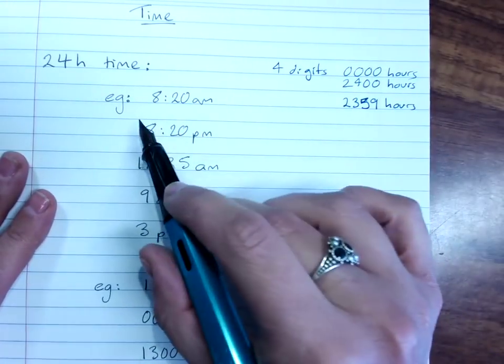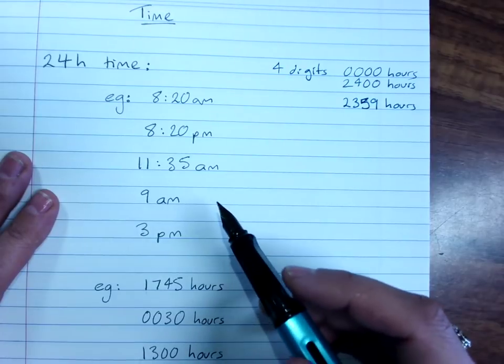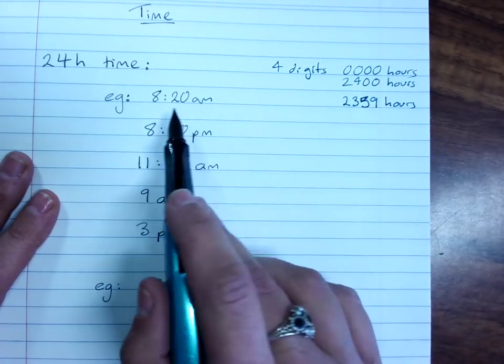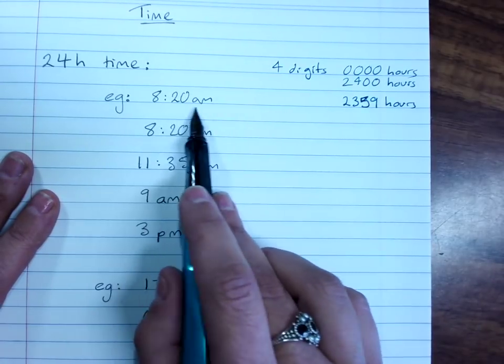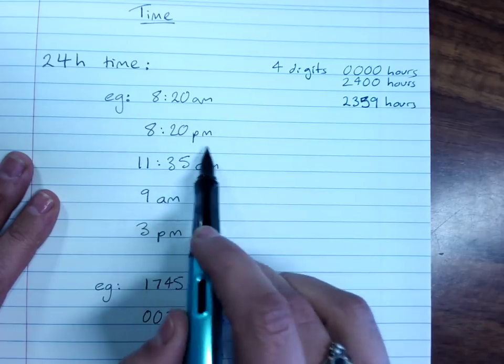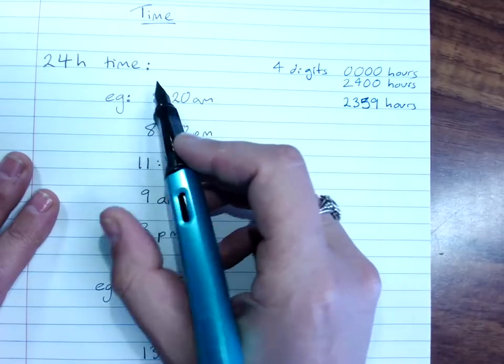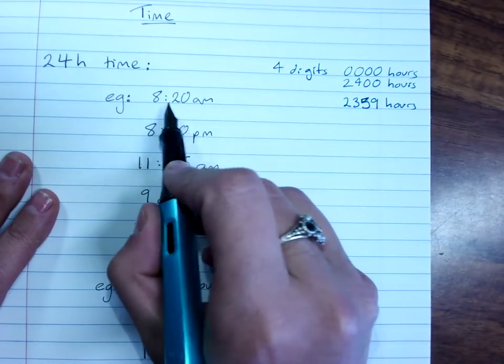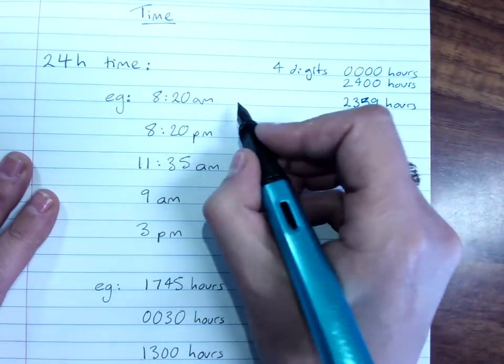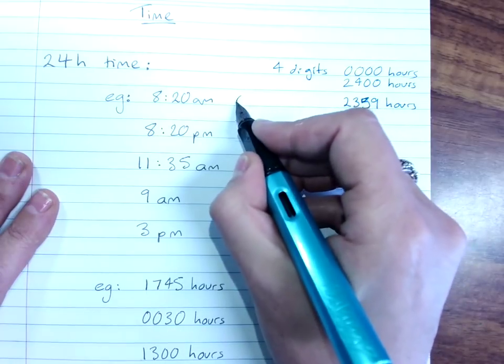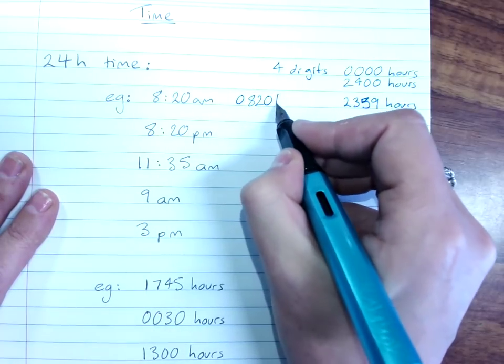Now when we're converting between 12-hour and 24-hour time, we always know we're in AM, PM time or 12-hour time if we've got an AM or a PM. In the morning it's pretty easy because this is just 8 hours and 20 minutes after midnight. And so we just write 0820 hours.